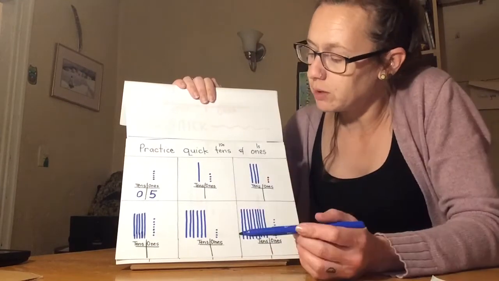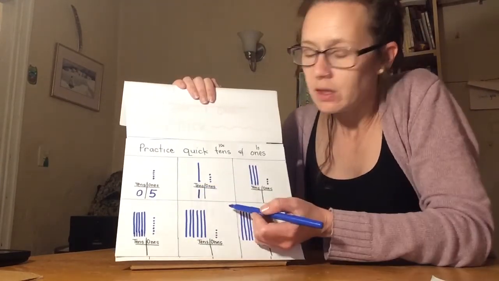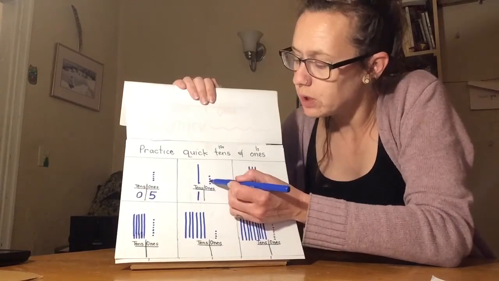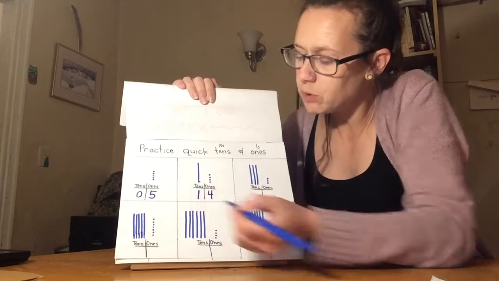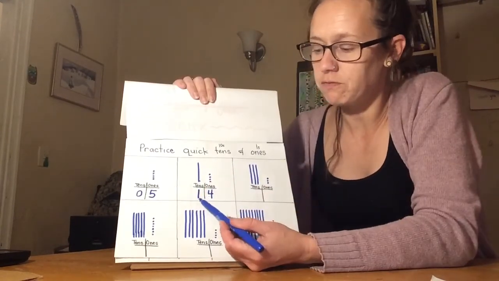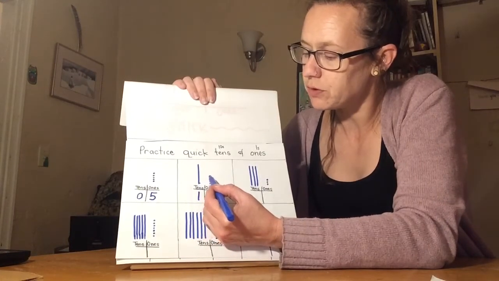Moving on to the next one, we can see that we have 1 ten. And let's count our ones. 1, 2, 3, 4. So the number represented here is the number 14. 10, 11, 12, 13, 14.